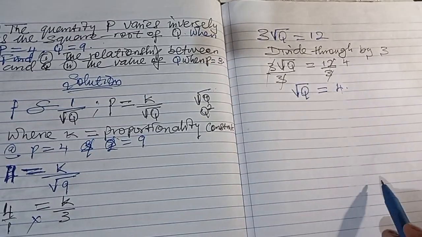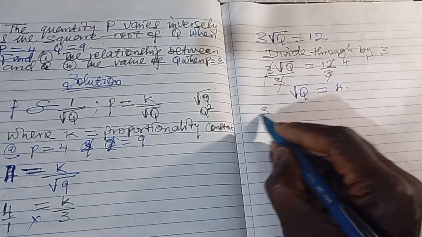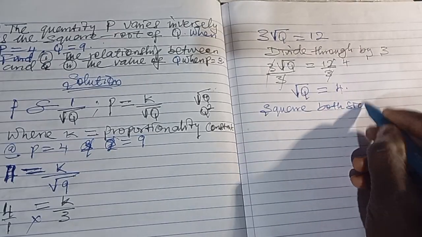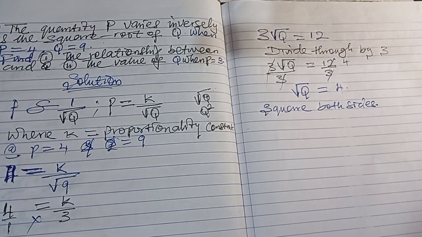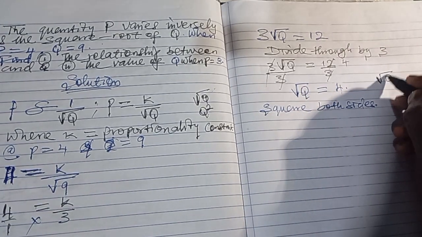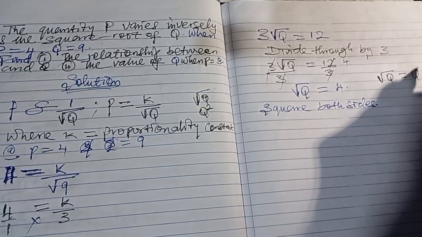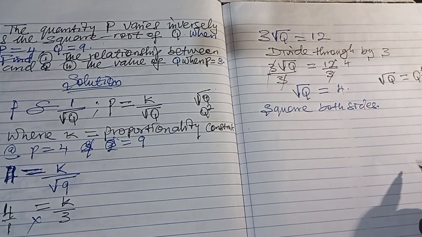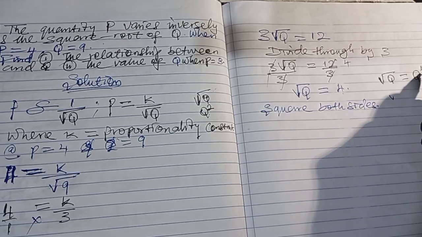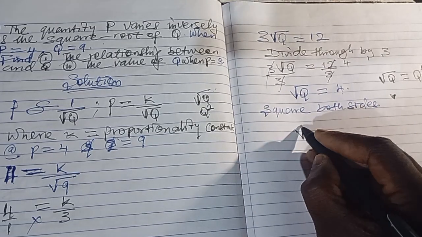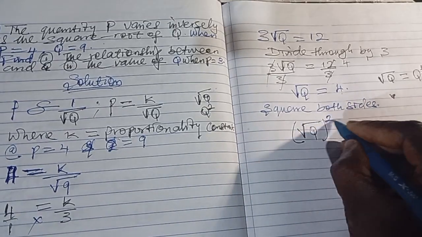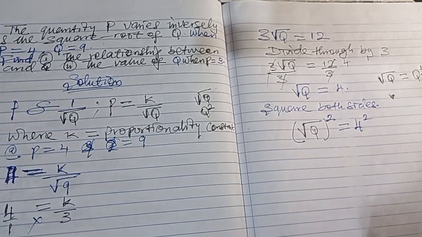Now, how can we find q? If we want to find q, we'll square both sides. Square both sides. Recall, when you have root q like this, it is equivalent to q raised to power 1 over 2. So when we square it now, this q is equal to this. Now, if we square it, we have root q all raised to power 2 like this. This is 4 all raised to power 2.